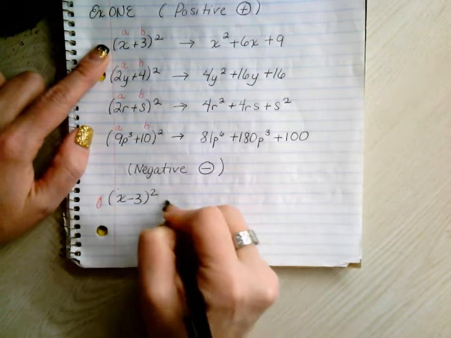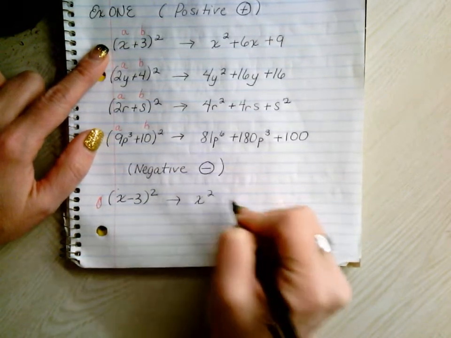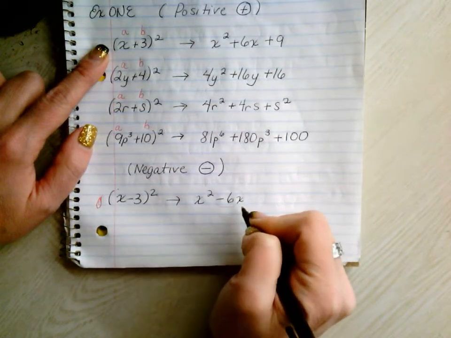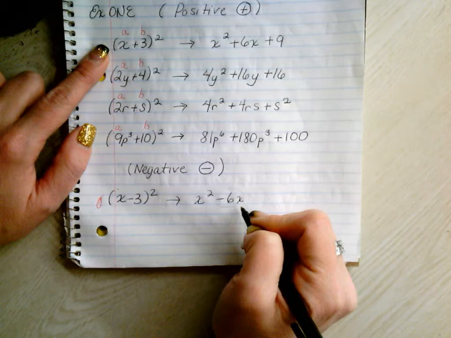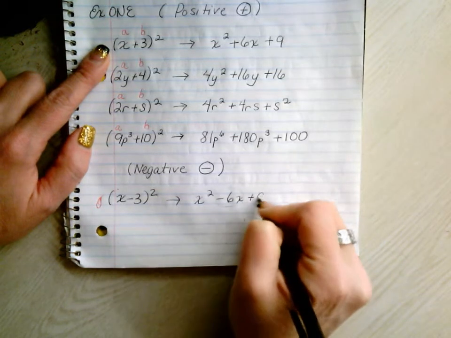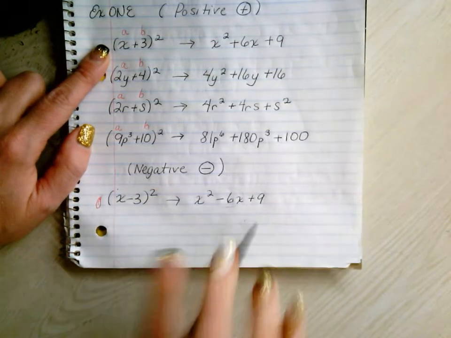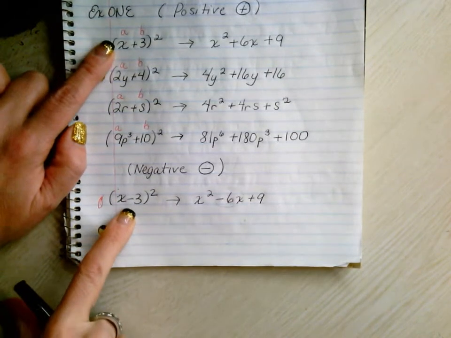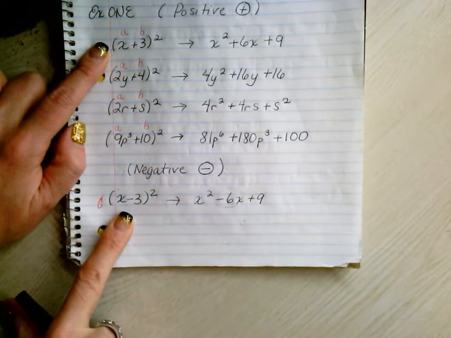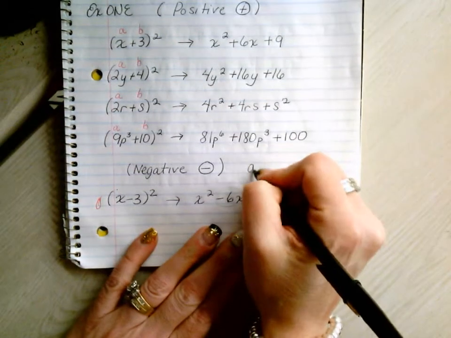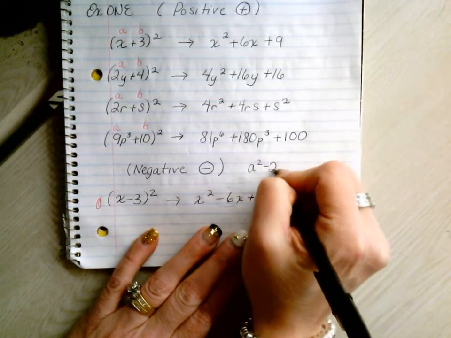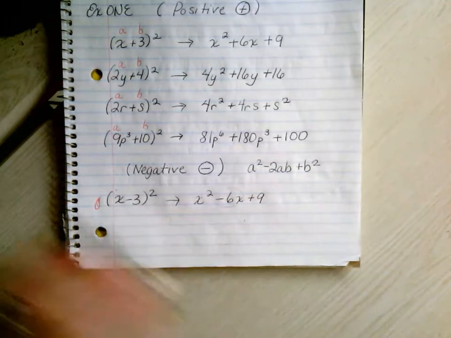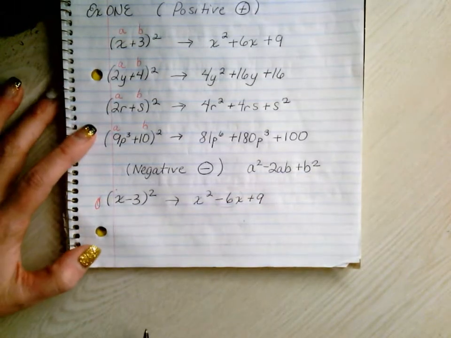It's going to be identical, only the middle term is minus double the product of A and B. Do you see the difference there? Same binomial, so to speak, except one is positive, one's negative. So the negative pattern is A squared minus 2AB plus B squared.